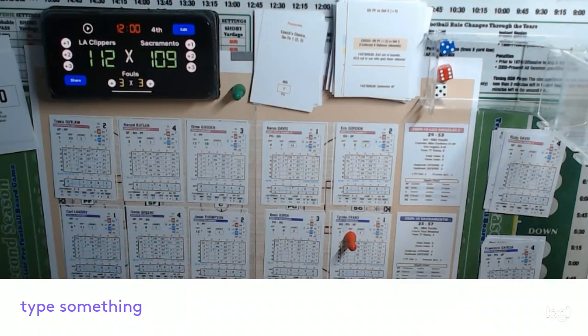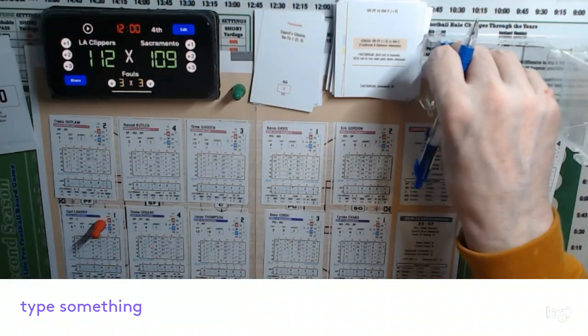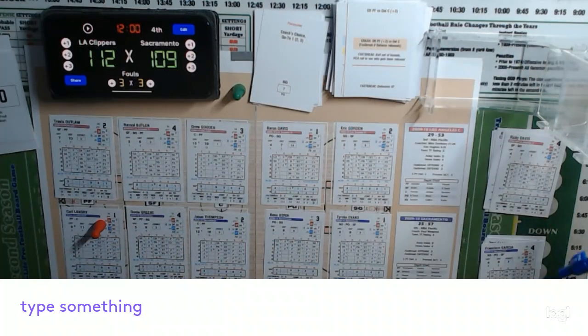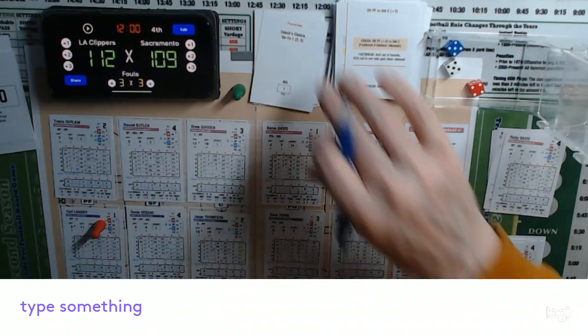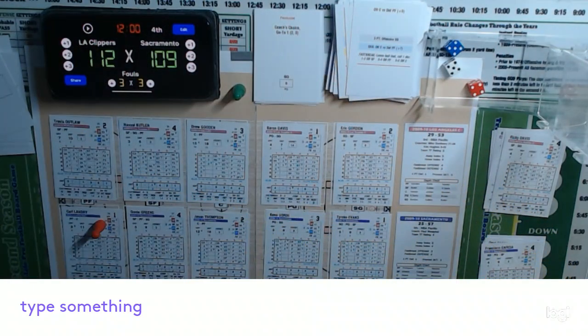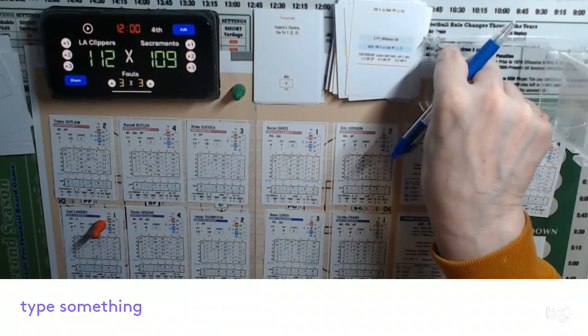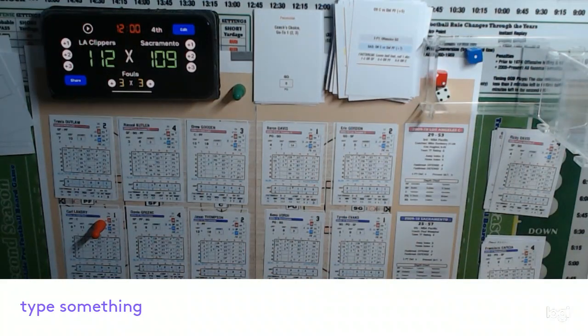Coach's choice goes to 1, and it's going to be Carl Landry. 4'5", he's going to pass. And we're coming into the last minute of the game. The ball is passed around and again ends up with Landry. 2'4", he's going to miss.